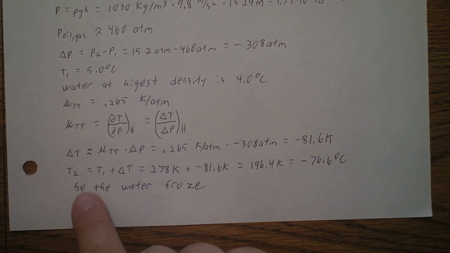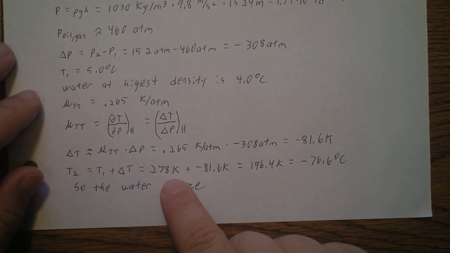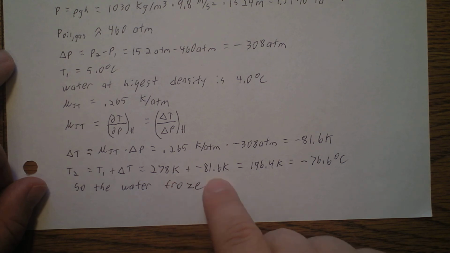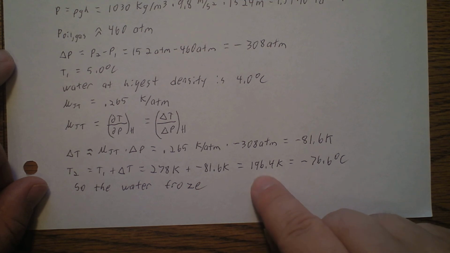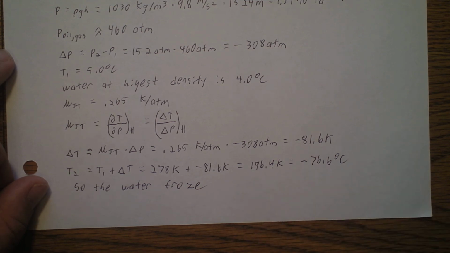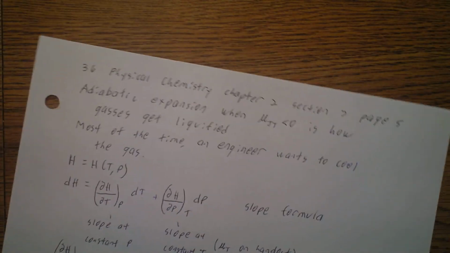So the final temperature is just the initial temperature plus the change in temperature. So we're going to say, okay, it was roughly freezing, 278 kelvins, plus negative 81.6 kelvins. That's going to be equal to 196.4 kelvins, or negative 76.6 degrees Celsius. So what that means is the water froze. Okay, that is all for Chapter 2, Section 6.